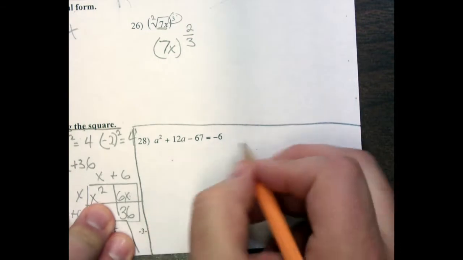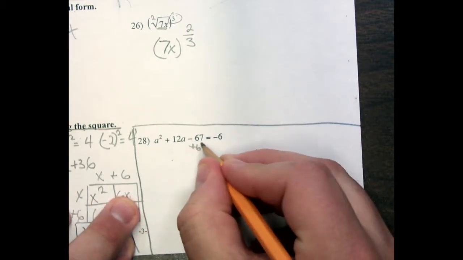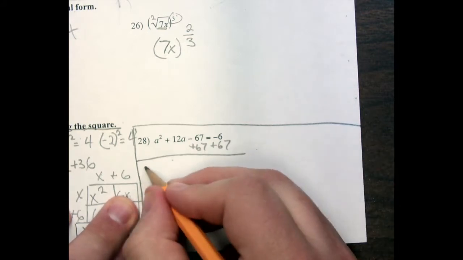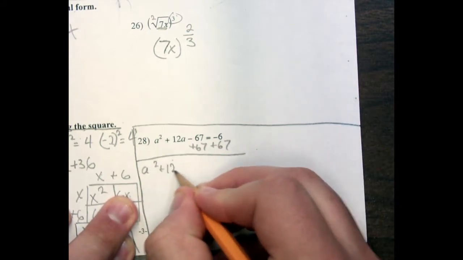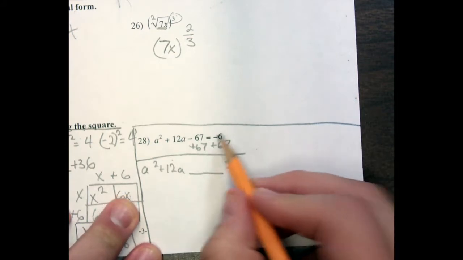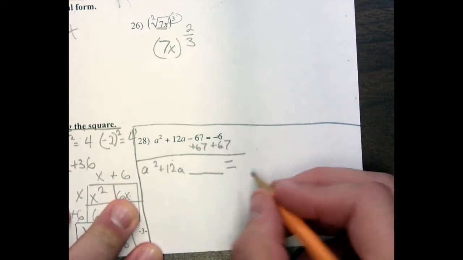Problem, what we're going to do is the same thing. We want to get the 67 away, so we add it to the other side. So that leaves me with a squared plus 12a. Put a little blank spot because I'm going to add a number there. What's 67 minus 6? 61.